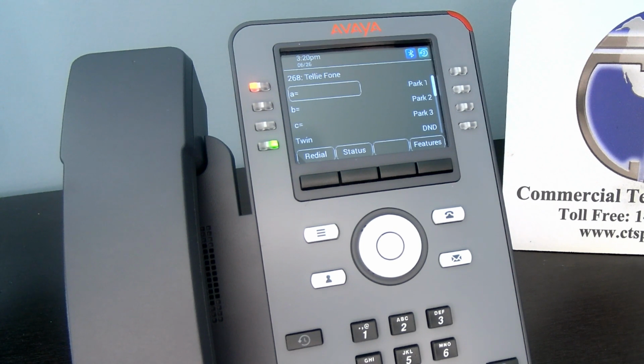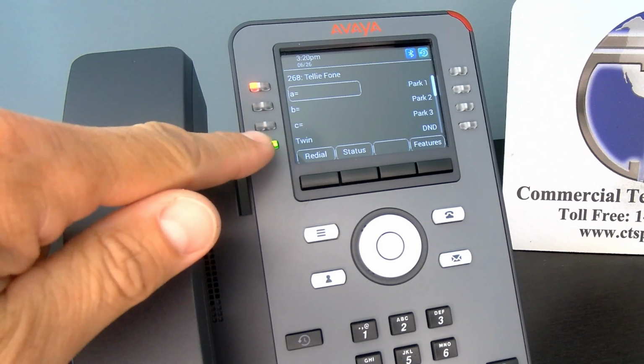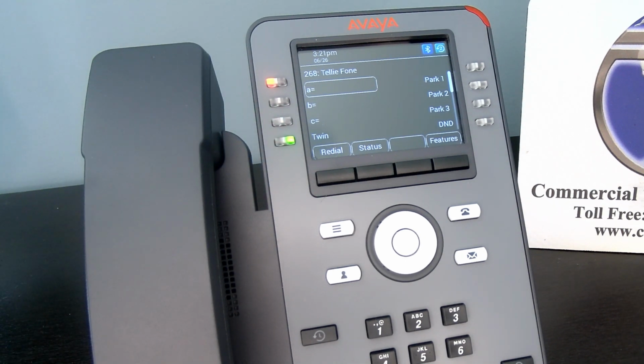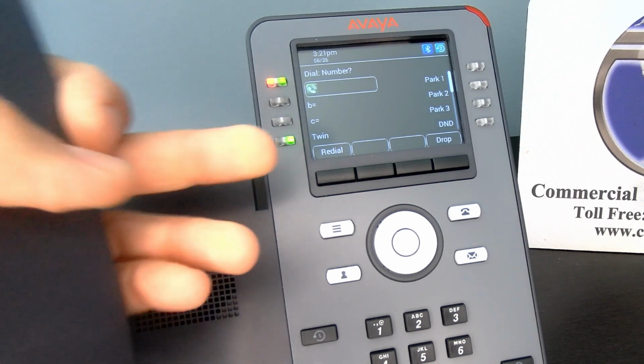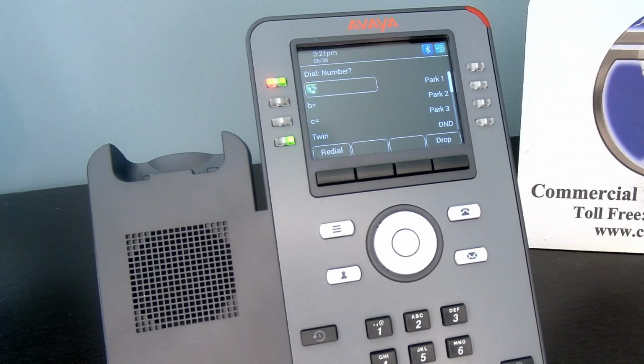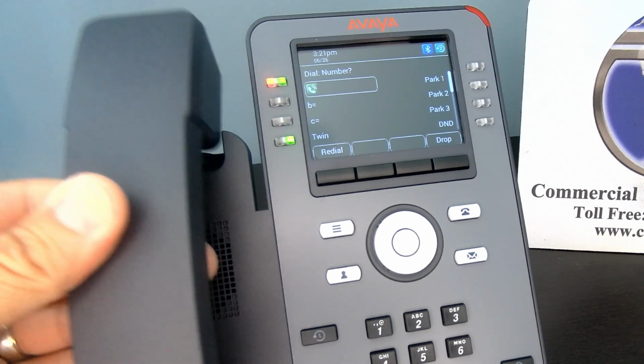So now if someone calls my phone, it will ring my desk phone, and then at the same time it will start ringing my cell phone. The advantage here is that I can answer either device. So if I answer my cell phone, I've got the caller, and if I wanted to, I could hand it off back to my desk phone by pressing the twin button. And this also works the other way. If I answer the call on the desk phone, I can press the twin key, and it actually will transfer the call to my cell phone.